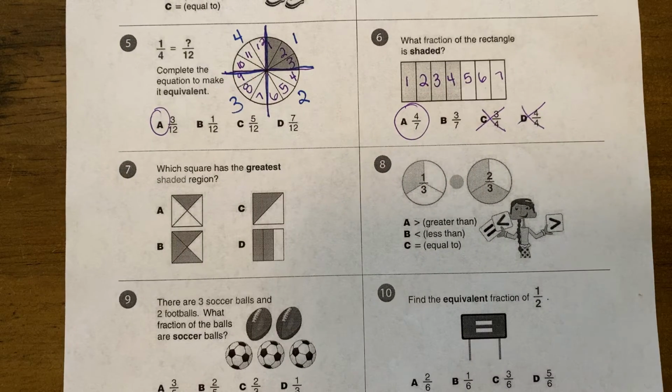Number 7, which square has the greatest shaded region? So look at each square. Which one has most of the square shaded gray? If you think it's B, you are correct.